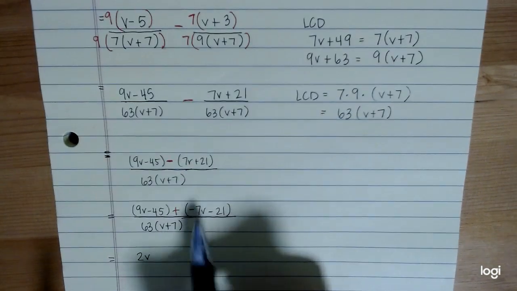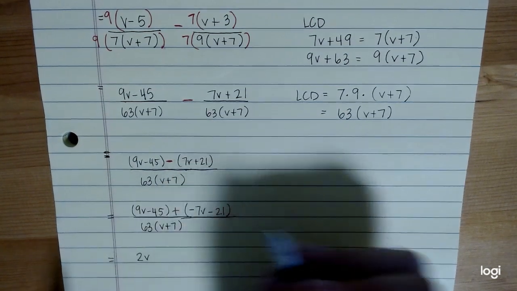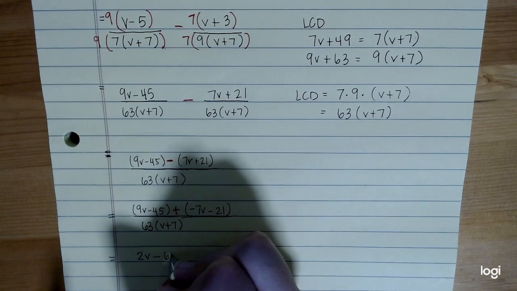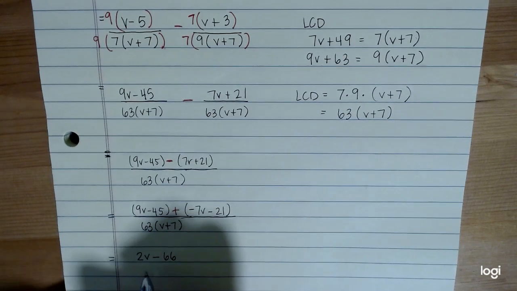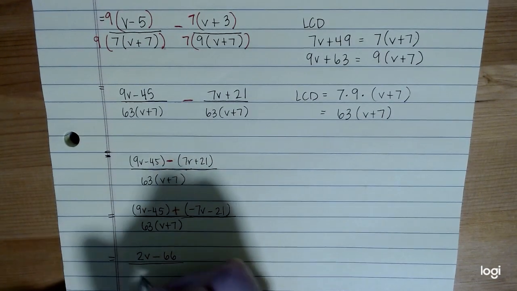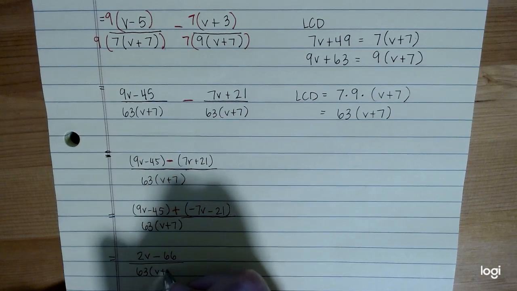So 9 plus negative 7 is a positive 2. Negative 45 plus a negative 21 is going to be a negative 66. And then I can write that over 63 times v plus 7.